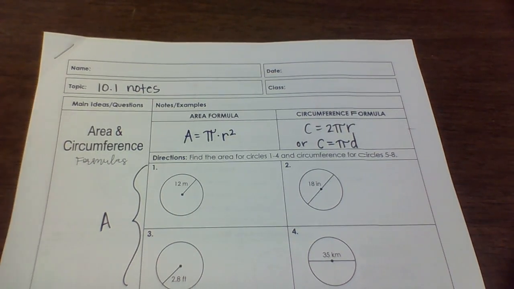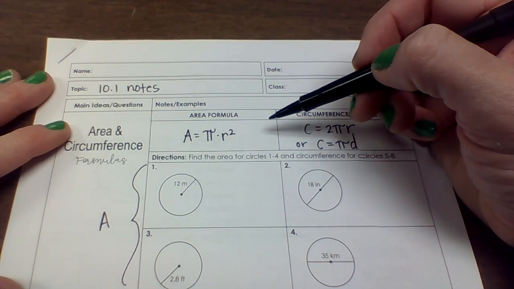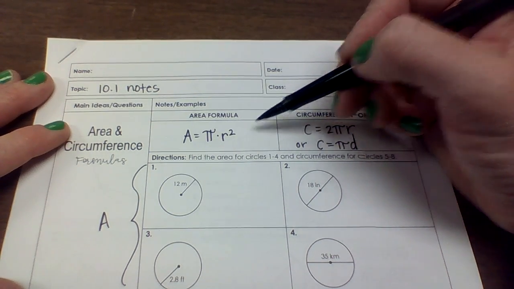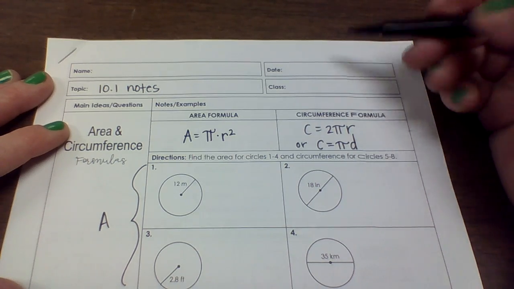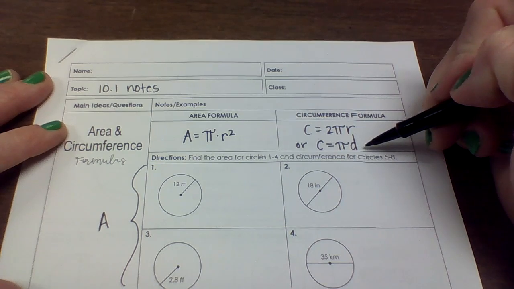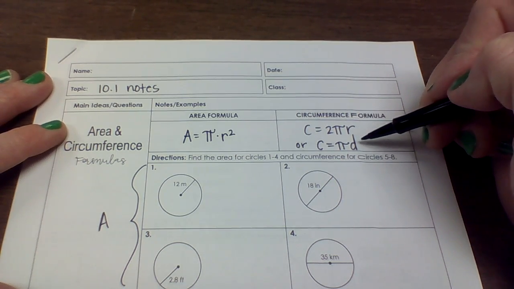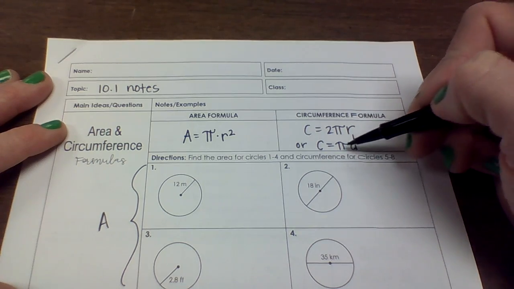Okay, so the 10-1 notes start off the chapter pretty easy. The two formulas that you need to know for circles are the area formula and the circumference formula. It depends on whether the radius or the diameter is given. I typically always use 2 pi r. I don't know why, it just pops in my head faster than pi d.